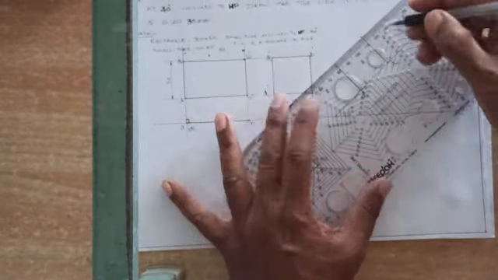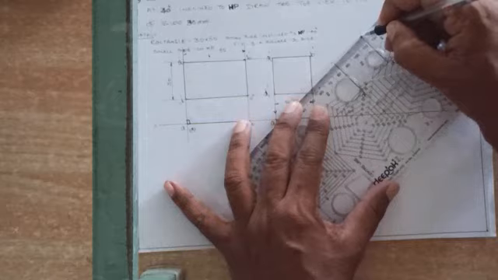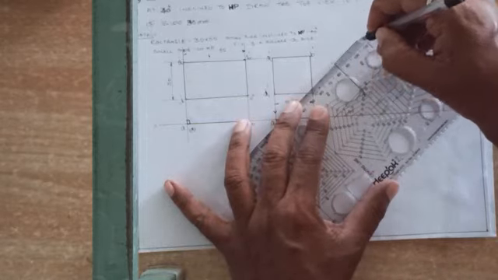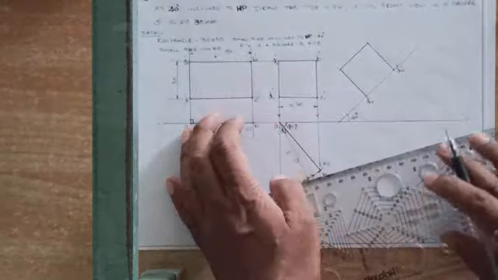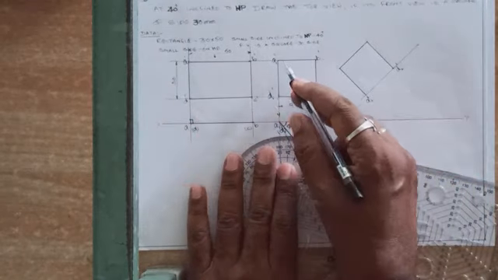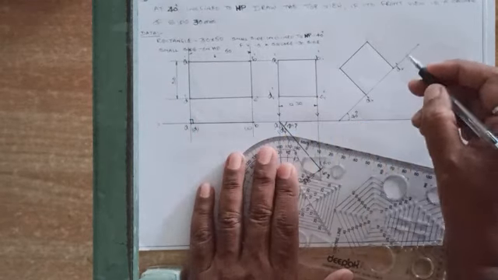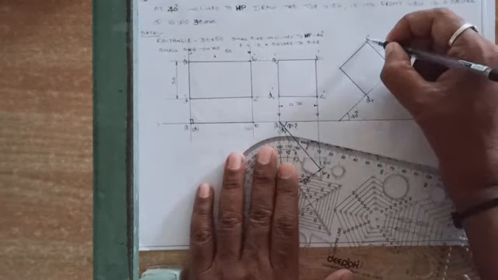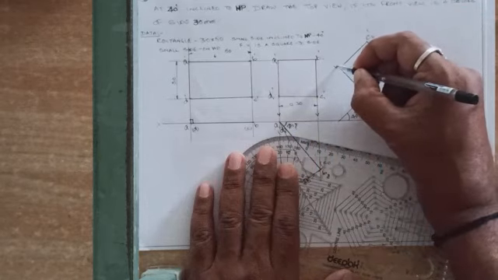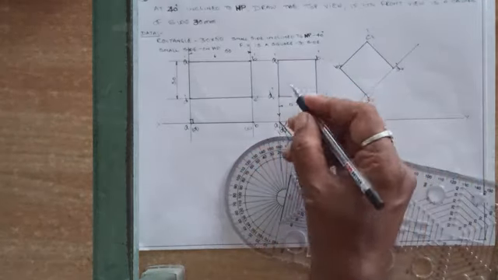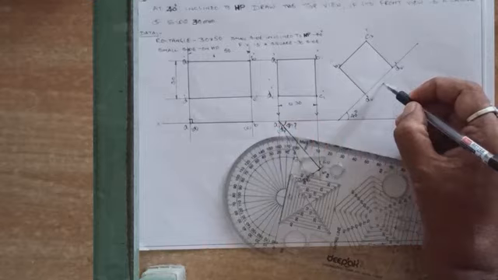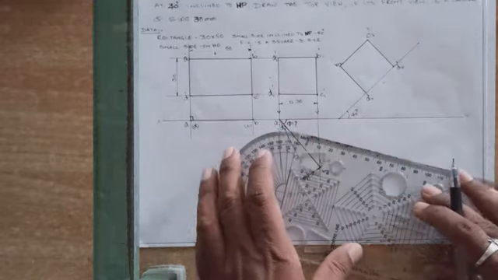Because you are tilting a square, all the sides are equal. If one side is taken, it is enough, no problem. So A1, D1, here A2, D2, then here it is C2 dash, and here it is B2 dash. See, now the shorter side is rotated.